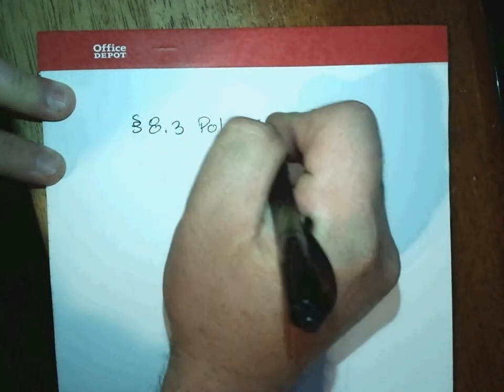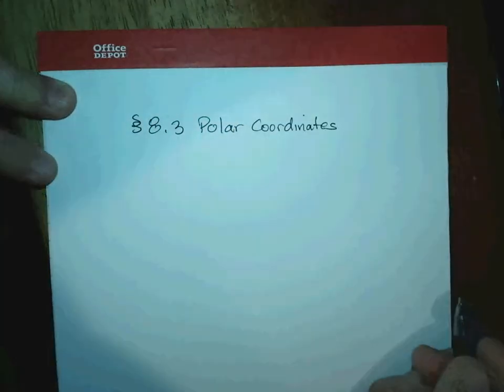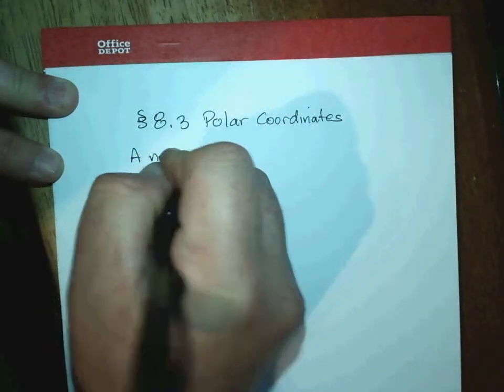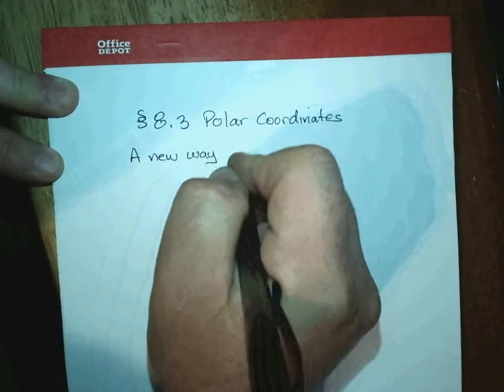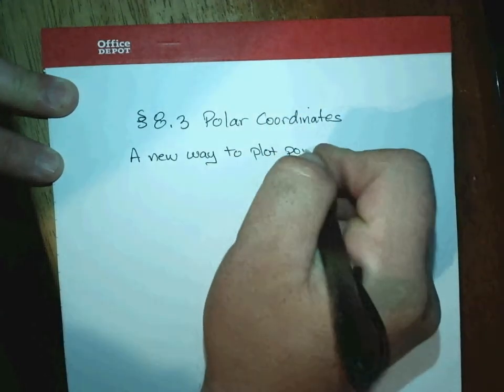All right, ladies and gentlemen, we're going to take a look at section 8.3 in today's video, which talks about the concept called polar coordinates. And we want to think about polar coordinates as a new way to plot points on the plane.